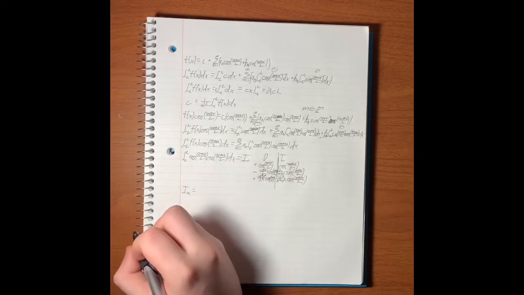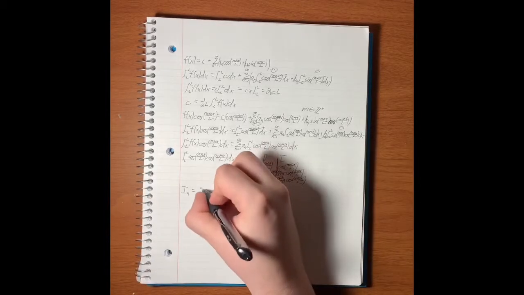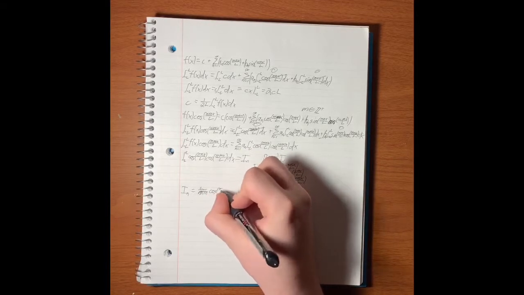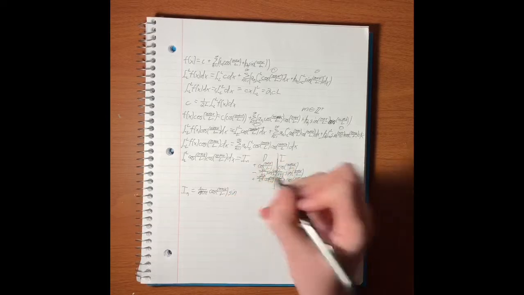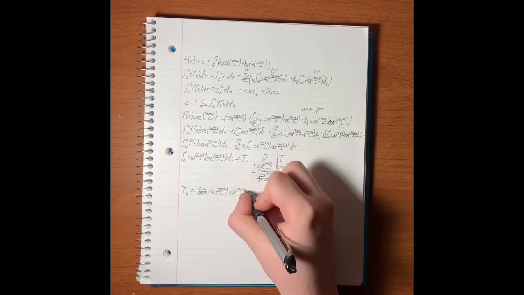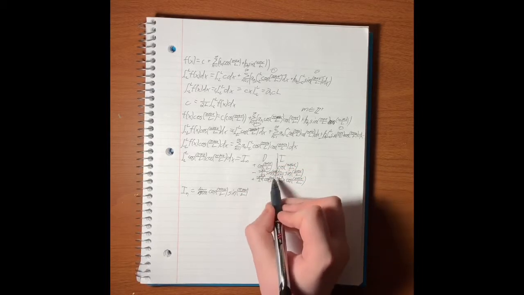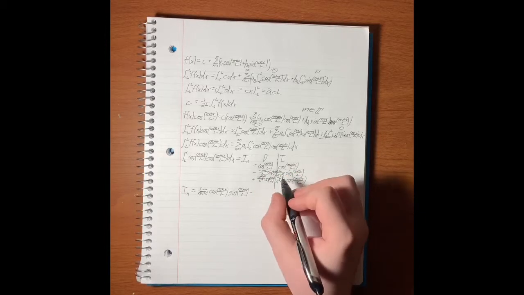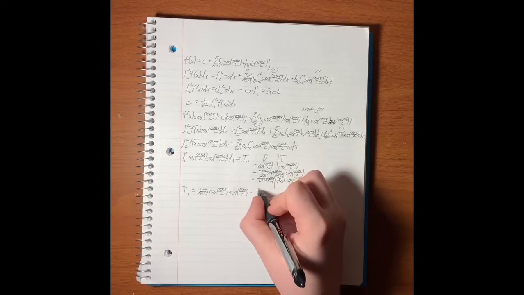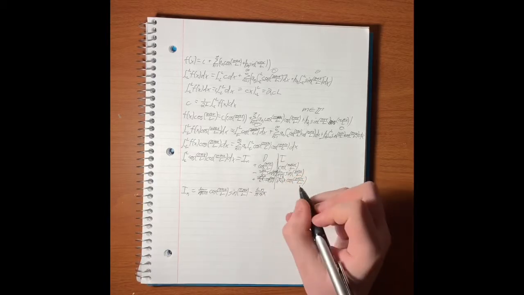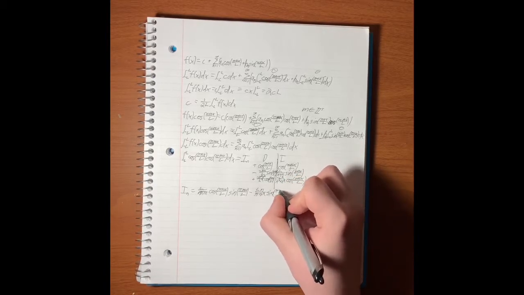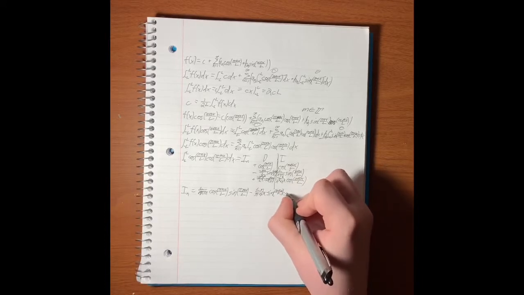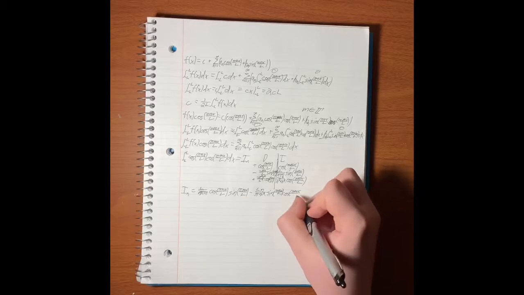equals, we'll multiply diagonals, L over pi m cosine of pi nx over L sine of pi mx over L minus negative negative, two negatives are going to cancel out, minus this pi and that pi squared will cancel out to just one pi, one of the L's will cancel, so that's going to be minus L n over pi m squared sine of pi nx over L cosine of pi mx over L.